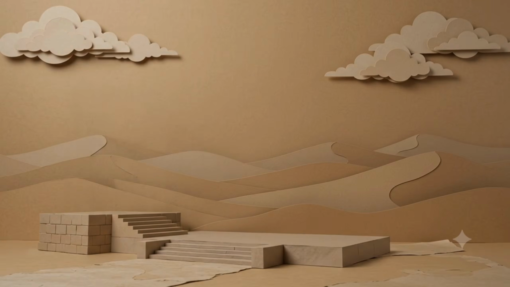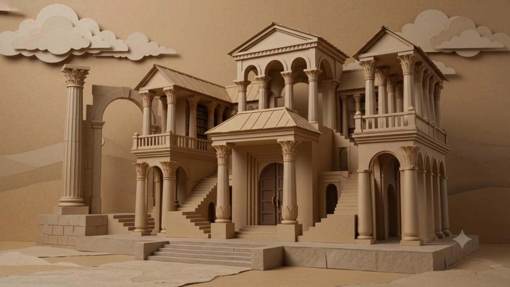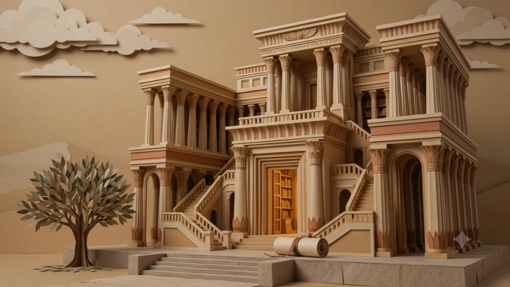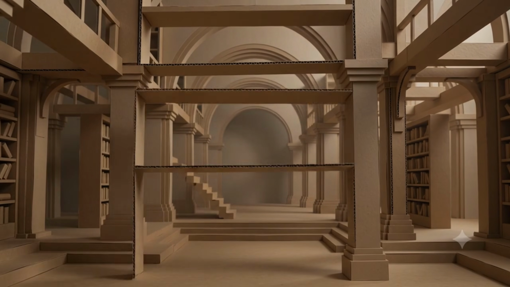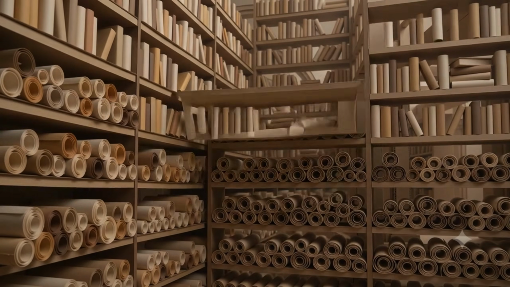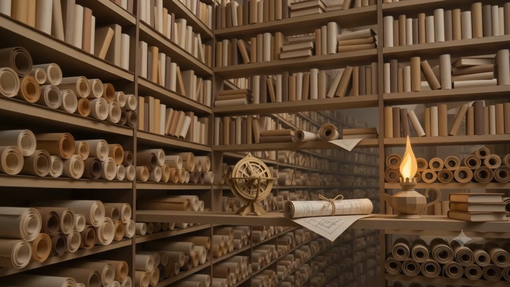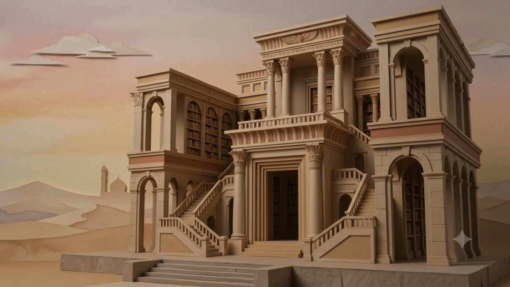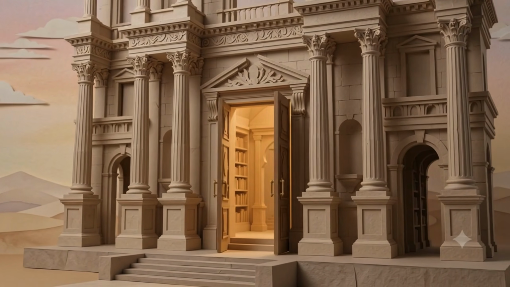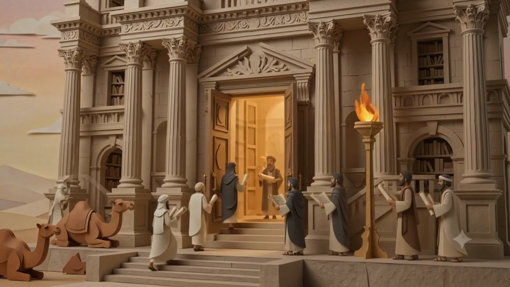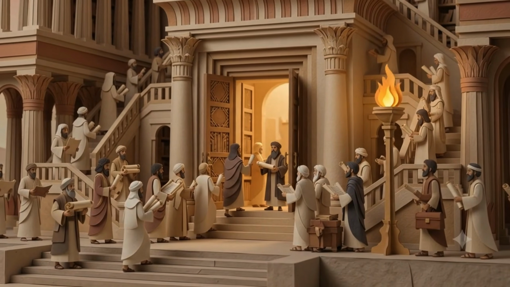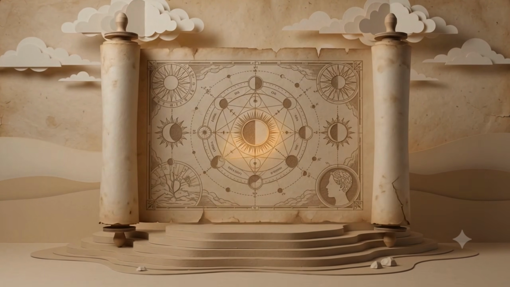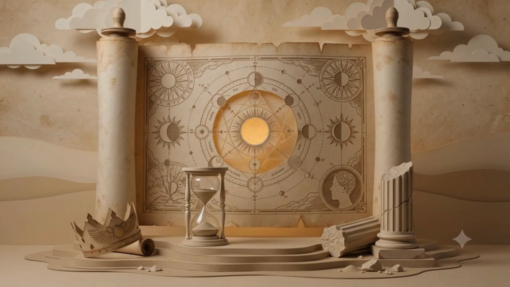There was once a place where humanity gathered all of its greatest knowledge beneath a single roof, the legendary Library of Alexandria. Its endless shelves held ancient scrolls filled with philosophy, astronomy, medicine, engineering, and discoveries from every corner of the known world. Scholars traveled thousands of miles to unlock the secrets hidden within its towering halls. Every scroll preserved ideas that could outlive kings, empires, and even time itself.